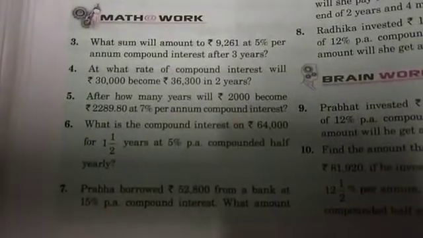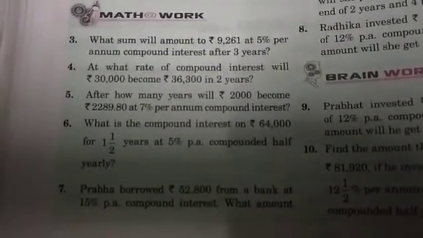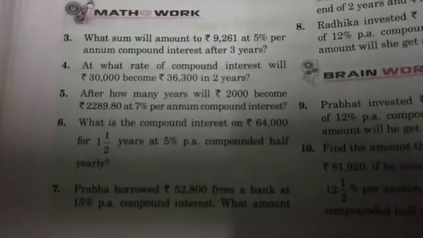Question number 6. What is the compound interest on rupees 64,000 for 1.5 years at 5% per annum compounded half yearly? See, compounded half yearly it is given.